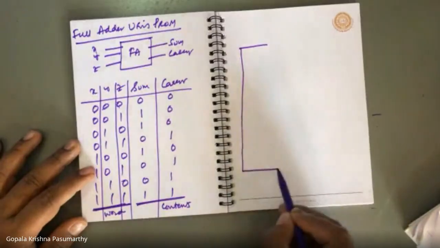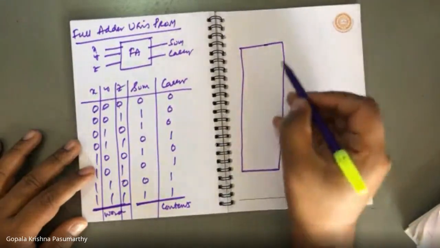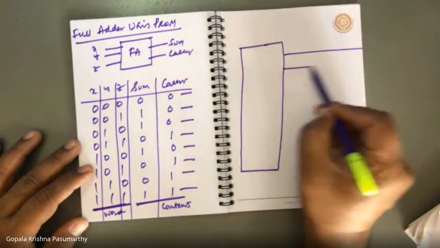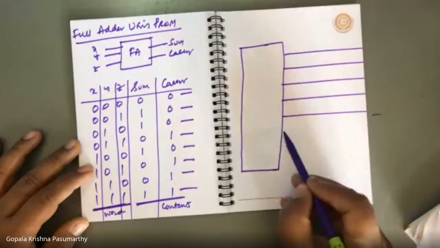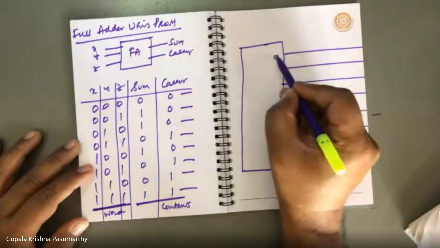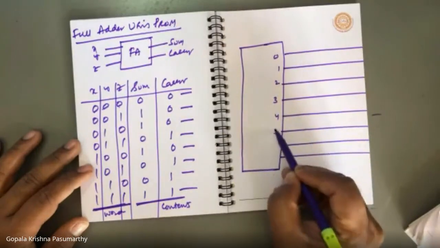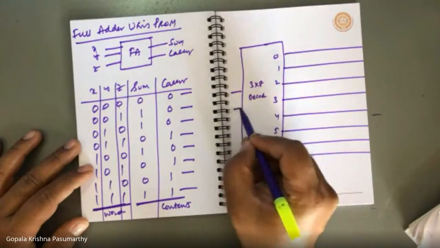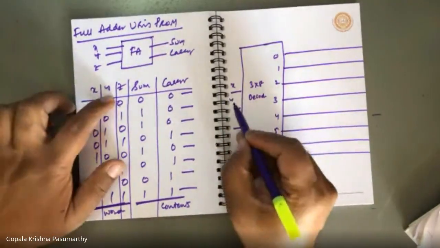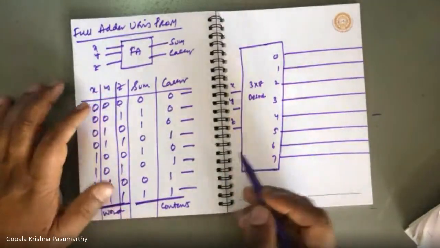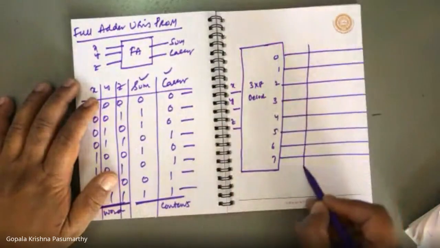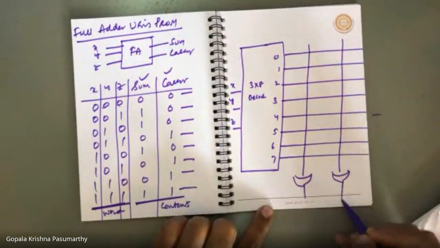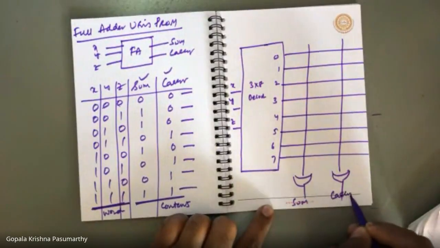So take a box. How many? 1, 2, 3, 4, 5, 6, 7, 8 rows. So make up the 8 lines. Call them as 0, 1, 2, 3, 4, 5, 6, 7. This is a 3 by 8 decoder. 1, 2, 3 inputs. One input is called X, second input is called Y, third input is called Z. And how many outputs? Sum and carry. So one vertical line for sum, another vertical line for carry. Put them to an OR gate. This is called sum. This is called carry.